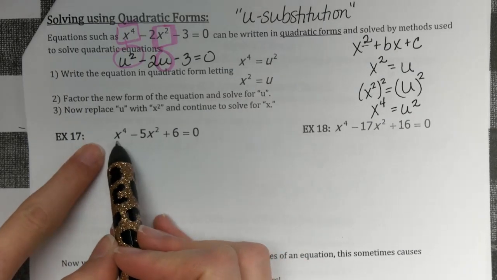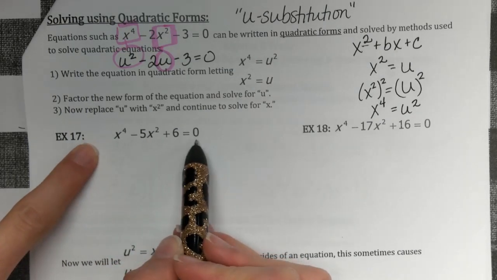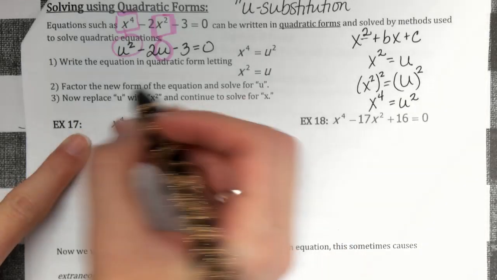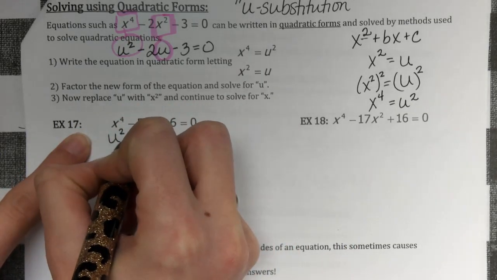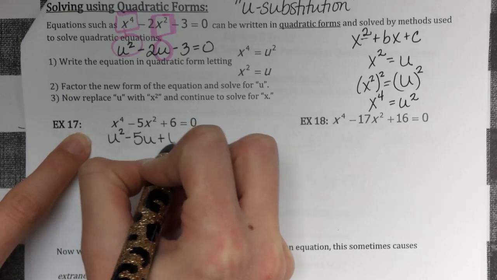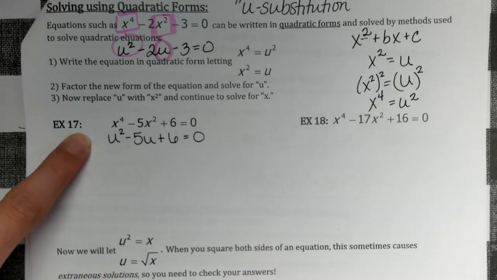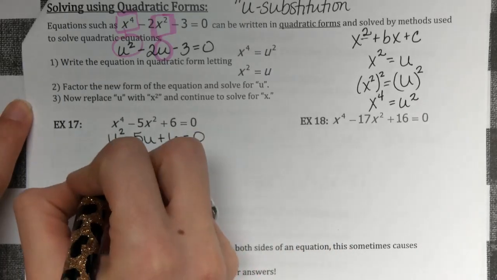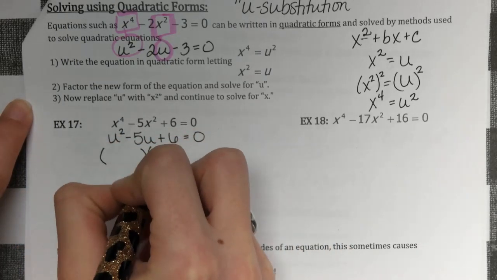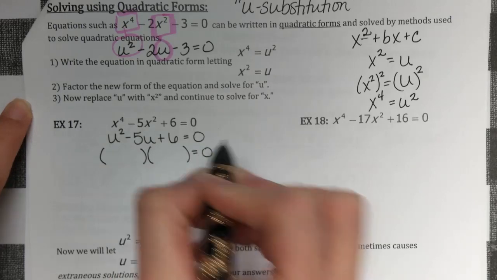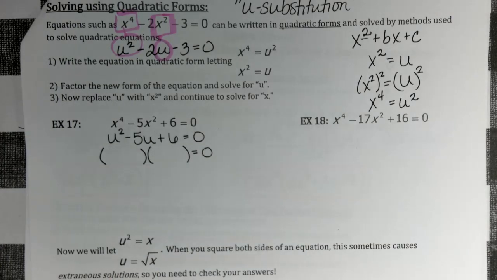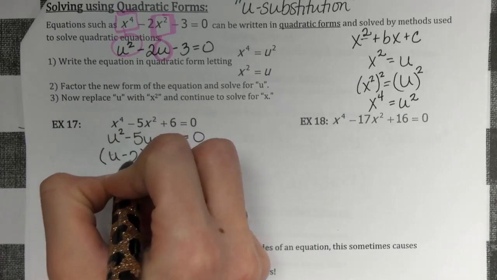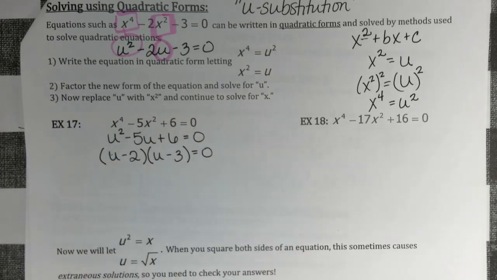So if I have x to the 4th minus 5x squared plus 6 equals 0, I'm going to make it u squared minus 5u plus 6 equals 0. Now I factor this. Factors of 6 that give me a negative 5. You have to make sure you know if they're adding or subtracting. They're going to be adding. So u minus 2 and u minus 3 equals 0.